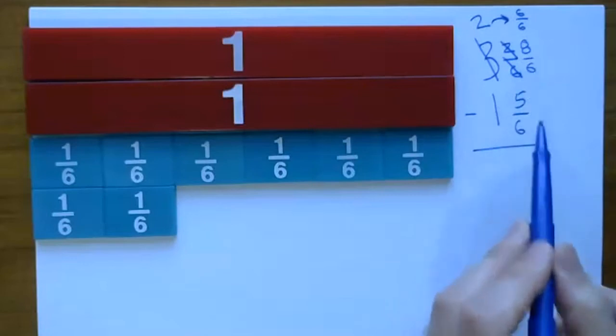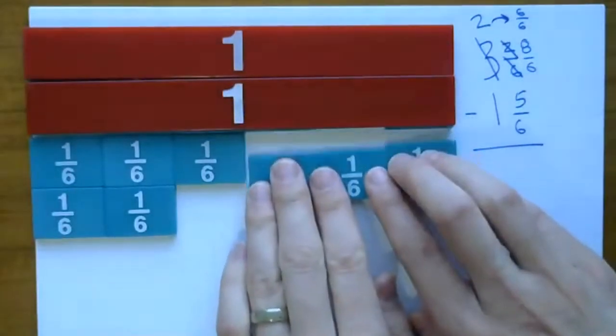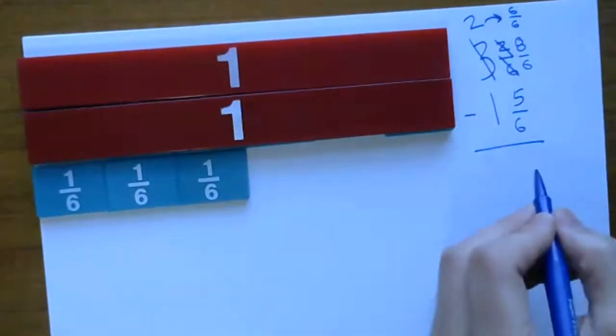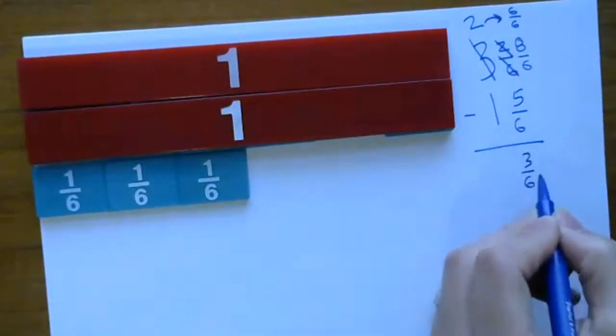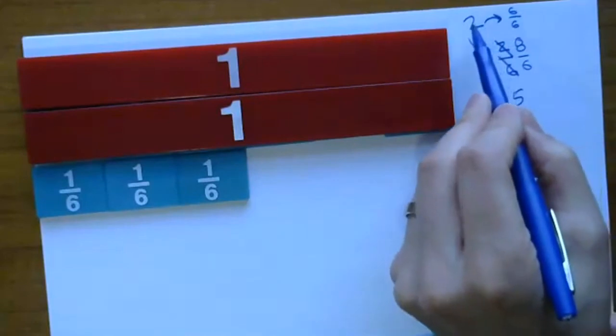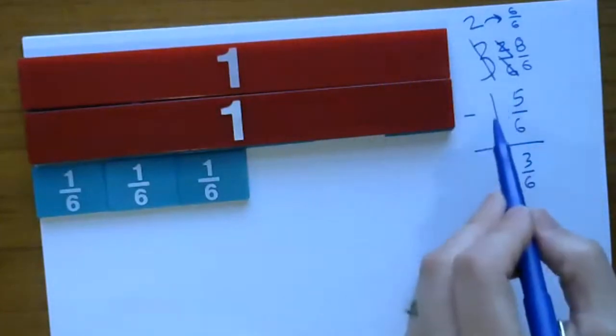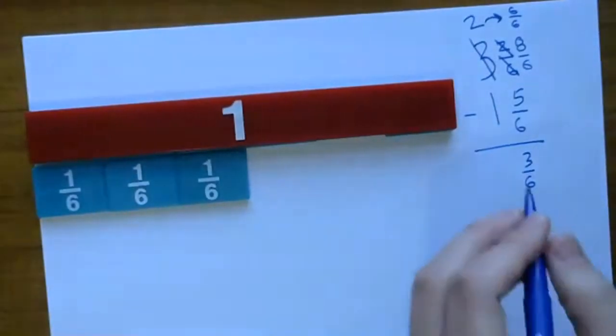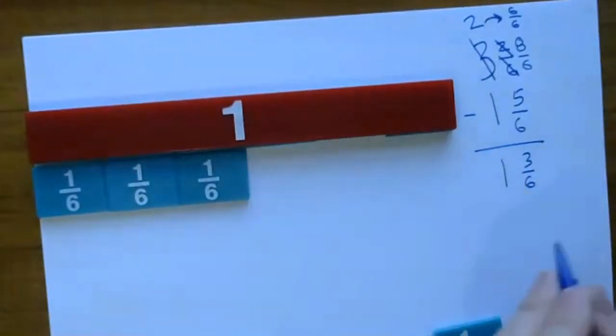8 sixths minus 5 sixths. Take away those 5 sixths, and that gives us 3 sixths that we're left with. And now over on the whole numbers, 2 wholes, which you can see here, take away one of those wholes. And now we're left with 1 whole and 3 sixths.